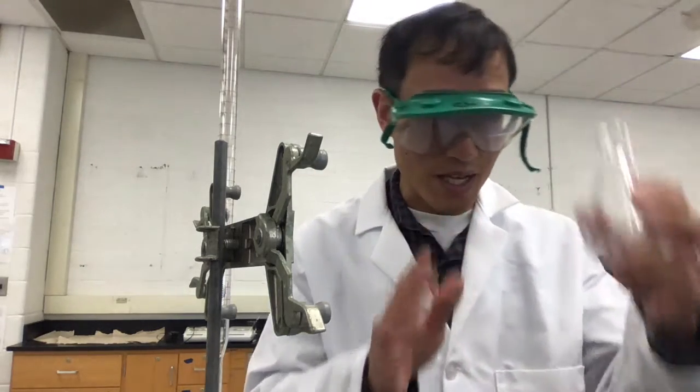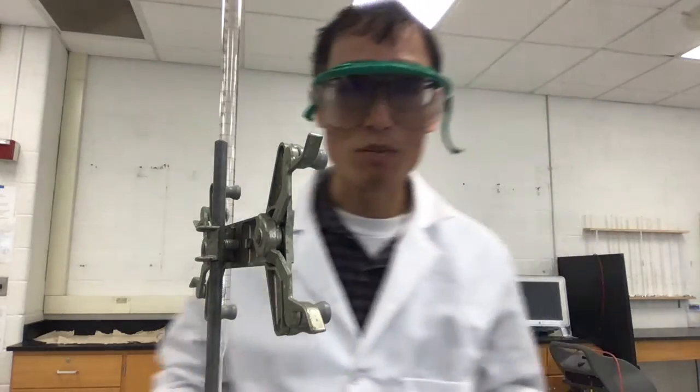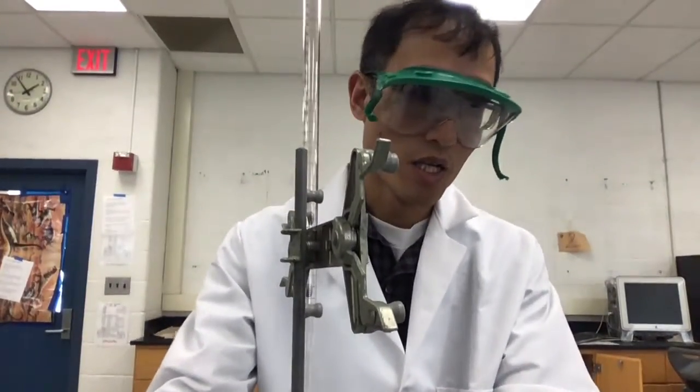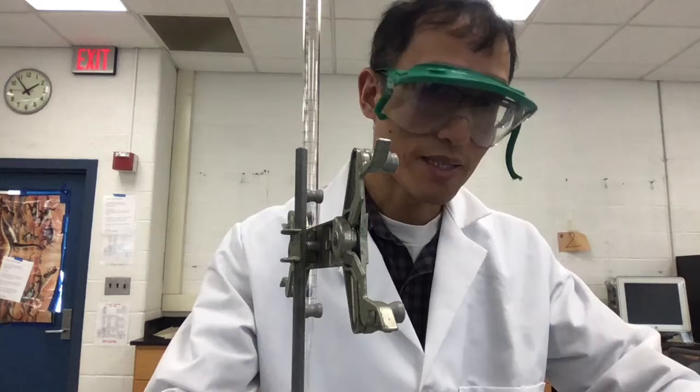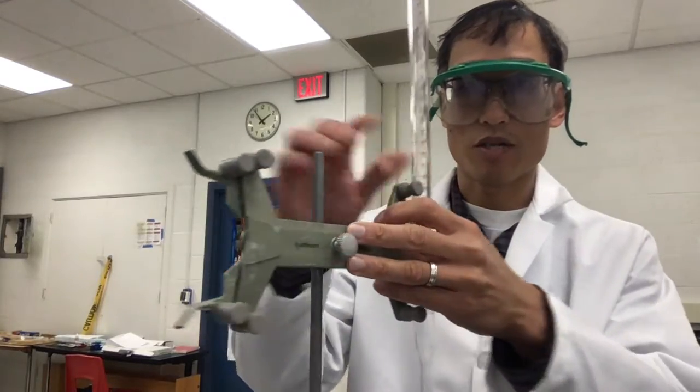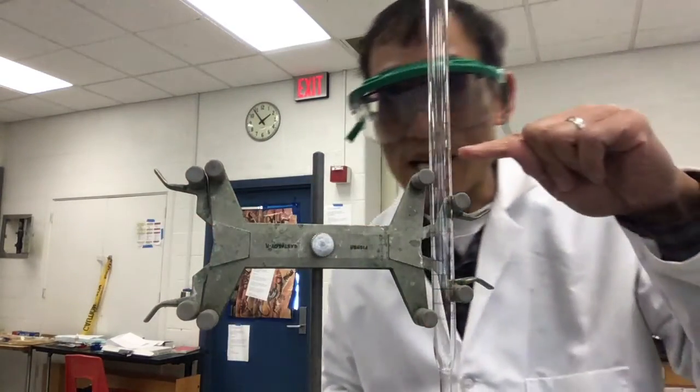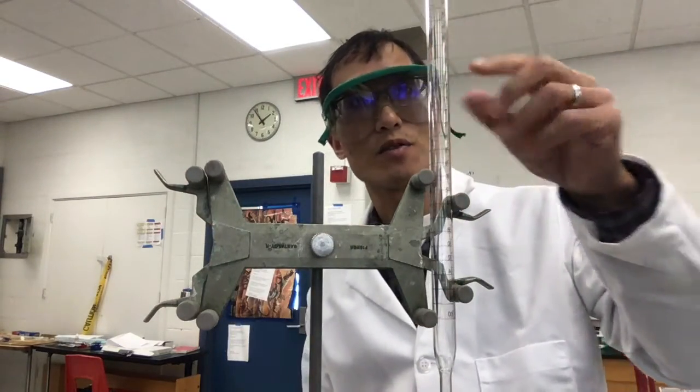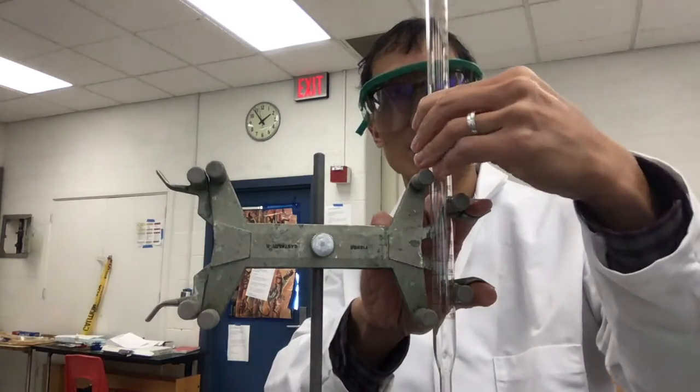So I'm gonna set that aside, and I'm gonna go to the Buret. So this is a Buret. I'll spin this around, you can see it a little bit better. It's got lots of lines on it, so lots of graduations all along the side.